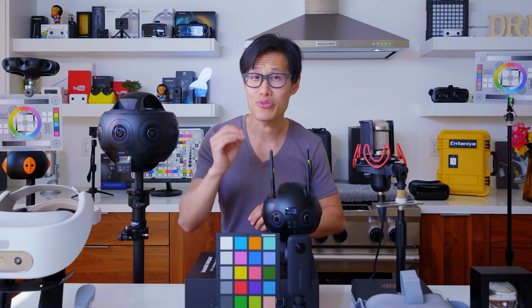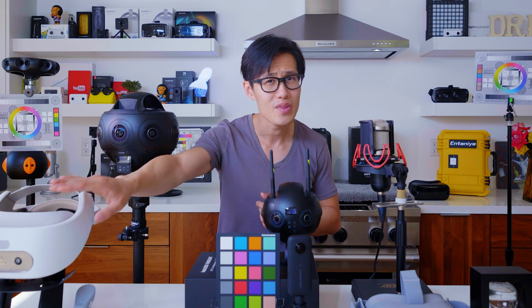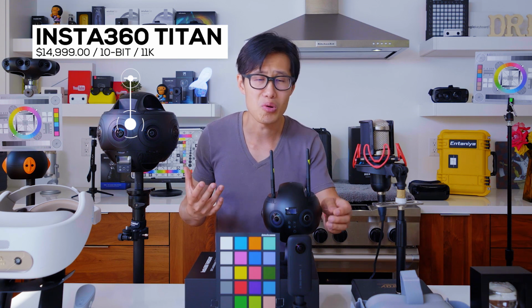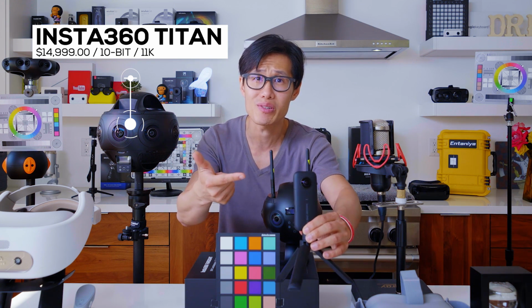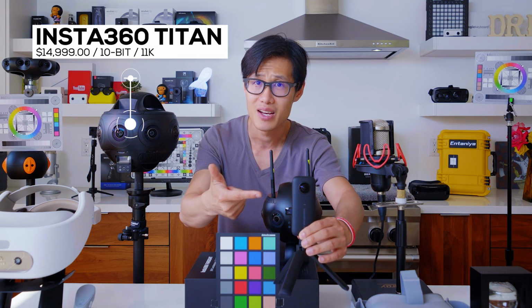So right now, 8-bit is everywhere. On the internet, on your phone, on your TV, except HDR TV, which is a thing now. They are all 8-bit, including your VR headset for now. So why do you need to spend $15,000 on the Titan instead of just your 1X right here, the most reviewed 360 camera on the market, which only costs $400?